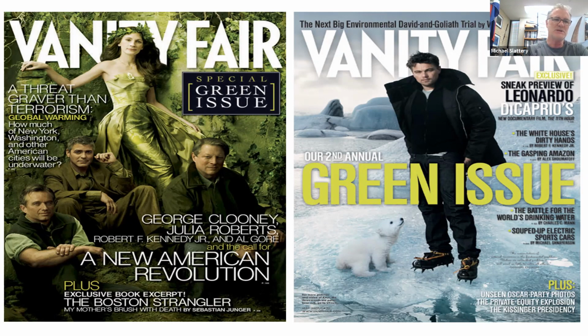But look at the verbiage here. Climate change, global warming is a threat graver than terrorism. How much of New York, Washington, and other American cities will be underwater? That seems pretty scary. To some people, they have a gut reaction to that: oh my goodness, we're all going to drown. On the other hand, at the other end of the spectrum, there are people that go, that's just gross media exaggeration, let's move on. Again, I'm not taking either side here.